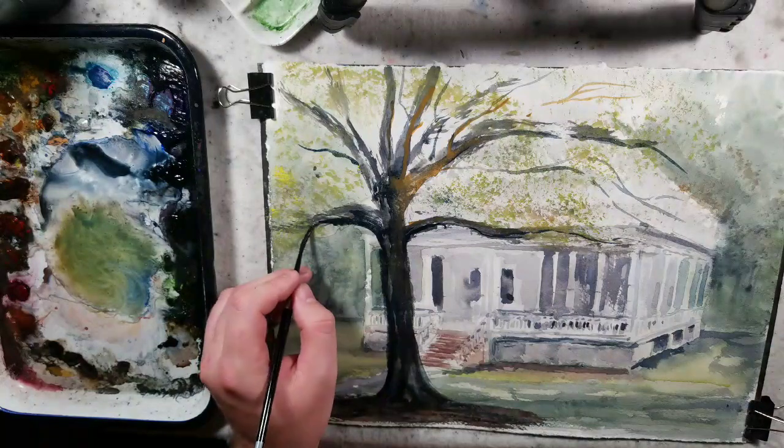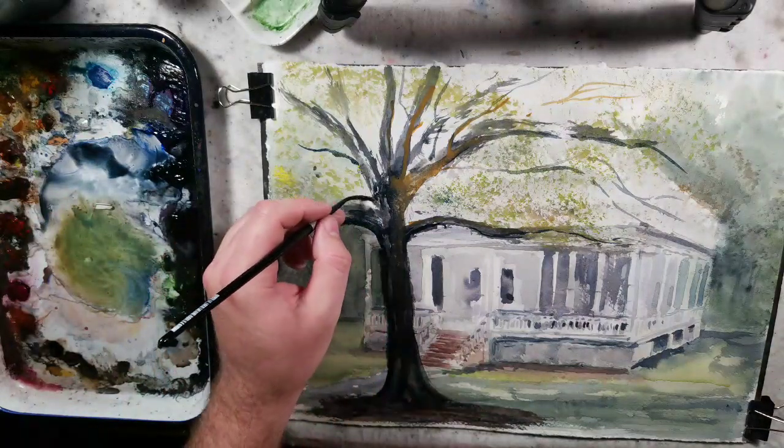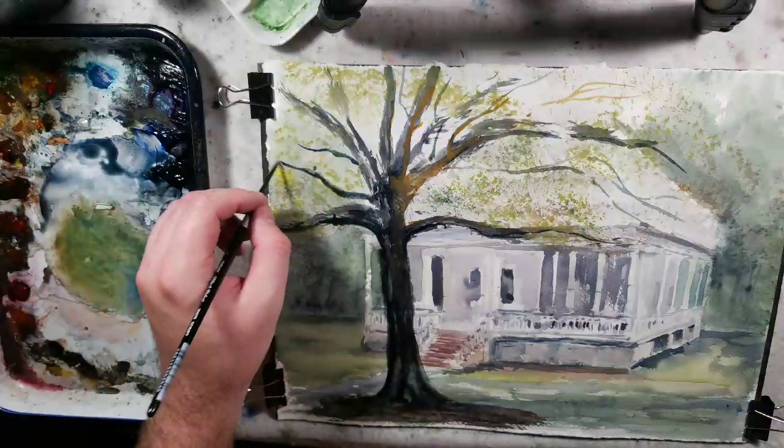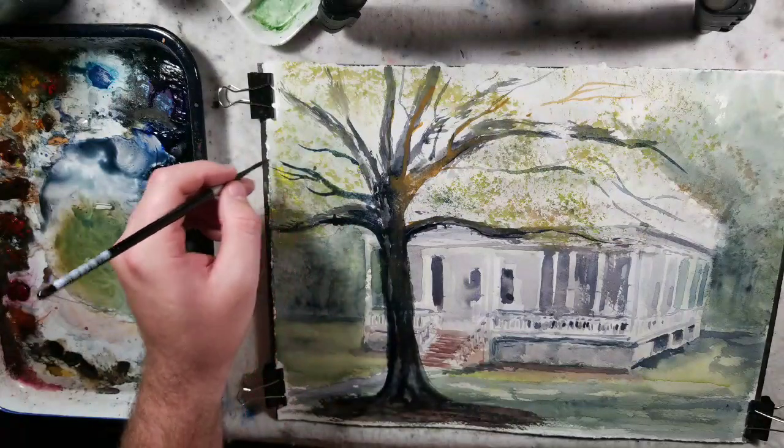This guy's like super dark, so we're going to have to build him up. So sometimes trace over what you have there if you need to darken it. Other times create other branches.